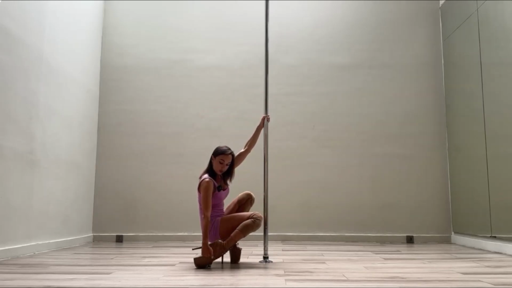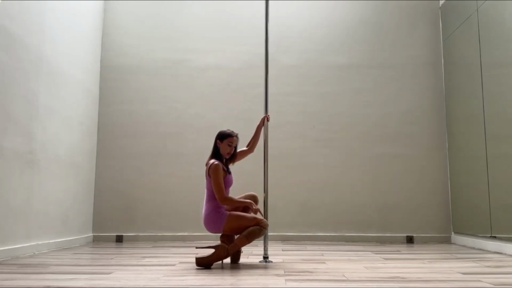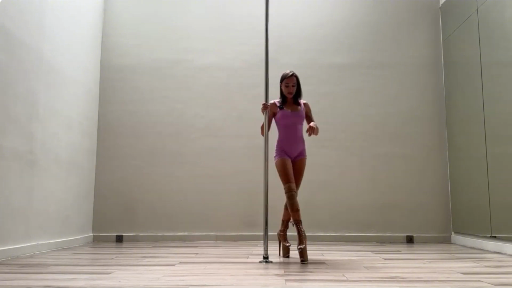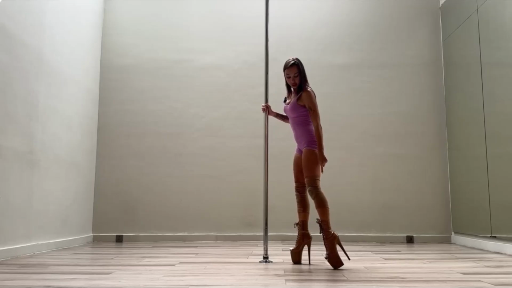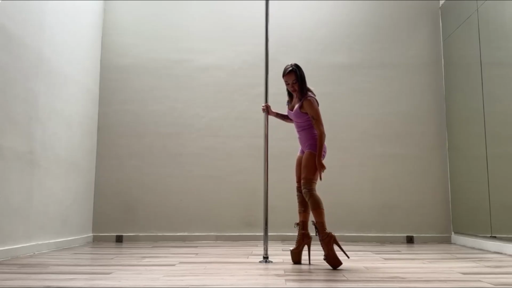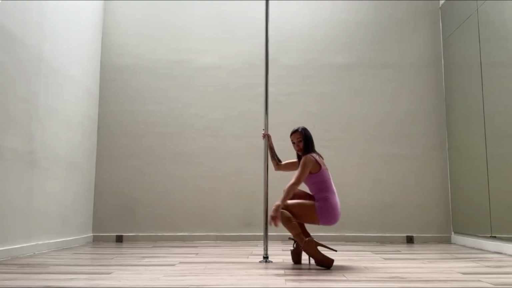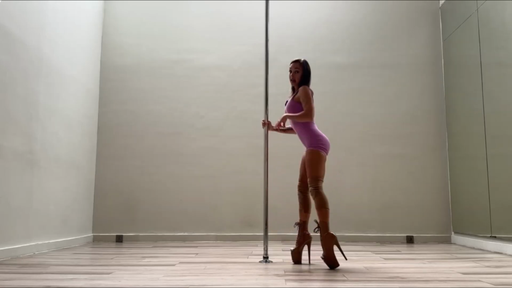So the knee goes down, one straight line, and we go up. Again, we go down and we go up. And you can try the same with the other leg. So the weight is on the flex foot, and here we point, we keep it straight. We want to touch the full platform to the floor, straight line, and we go up. And again, down and up.